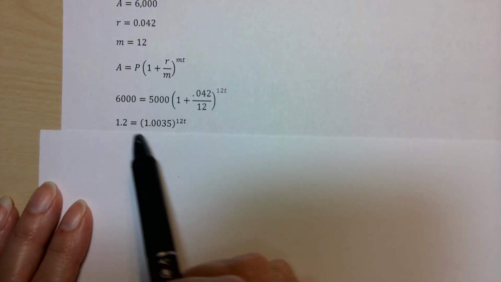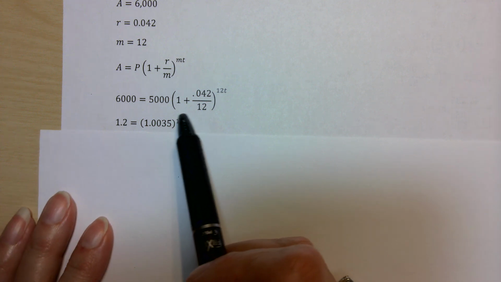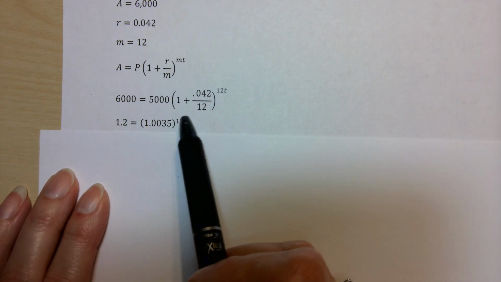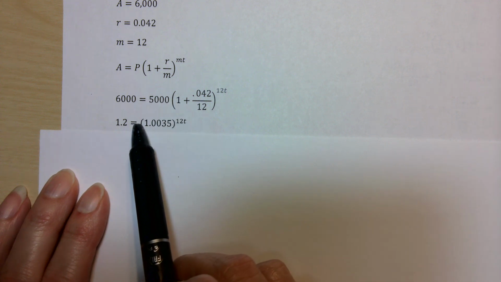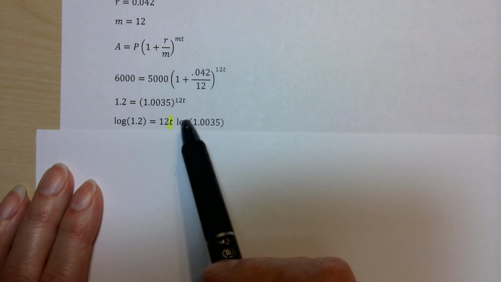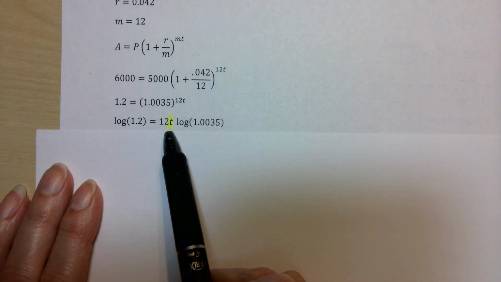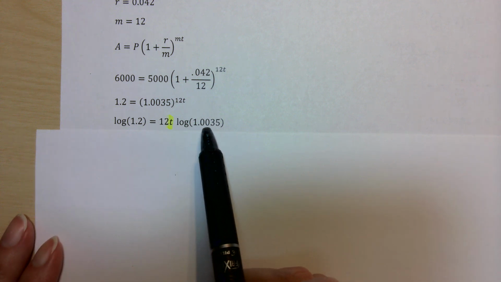The benefit of this is that the 12t exponent will come out in front of this in the role of a coefficient. So on the right-hand side, we end up with 12t. I highlighted t because sometimes it can get lost. But 12t times the log of 1.0035.